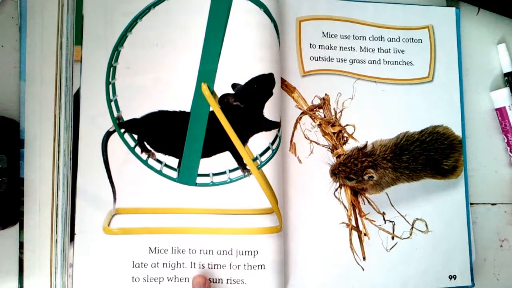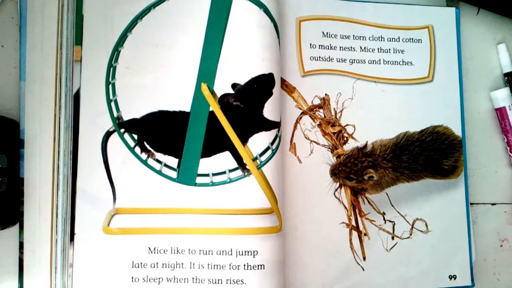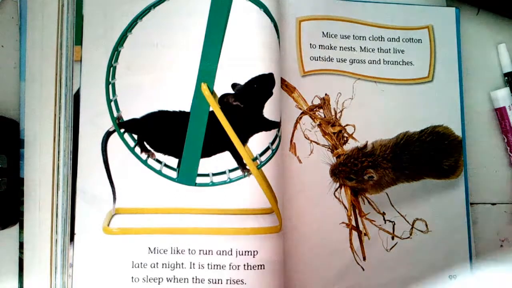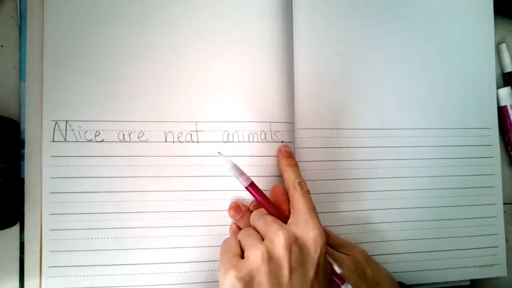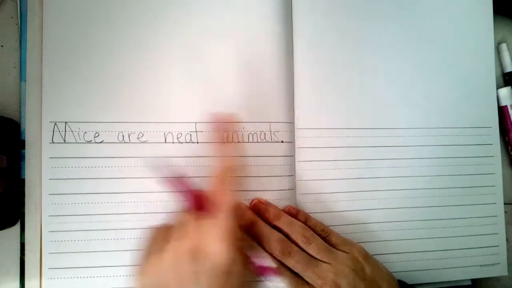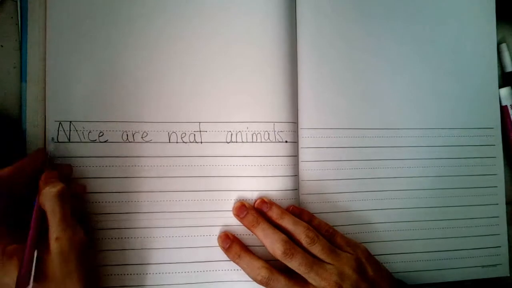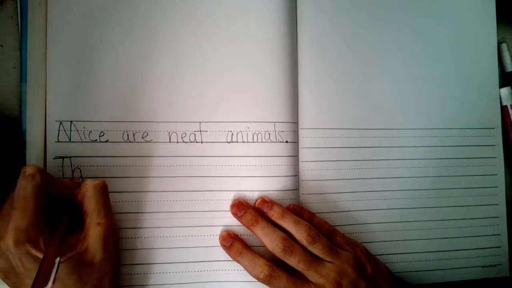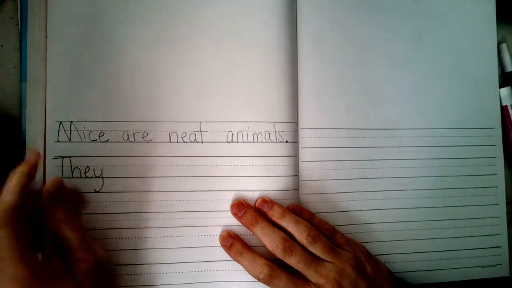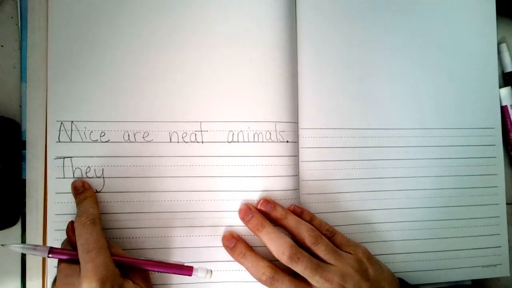Remember though, we're not copying the words right from the book. We're going to come up with our own sentence based on what we read. So I'm not going to write, it is time for them to sleep when the sun rises. I'm going to use my own words and say, they sleep during the day. So I used up all my space on this line. I'm going to go over to my next line, and I'm going to use the word they with a capital T this time because we already used the word mice. So now instead of mice, we're going to call them they.